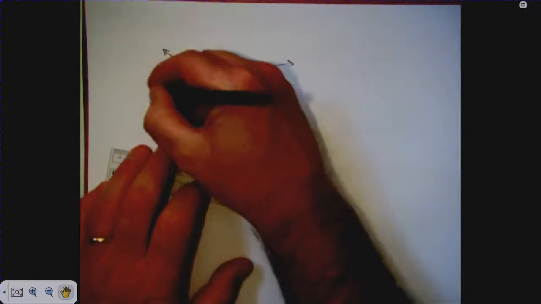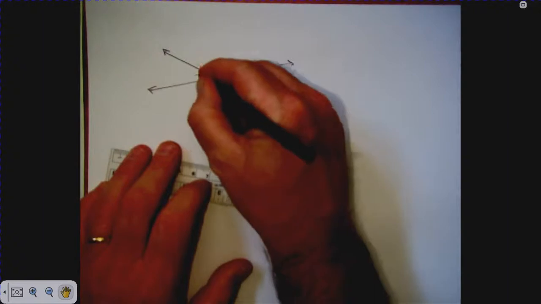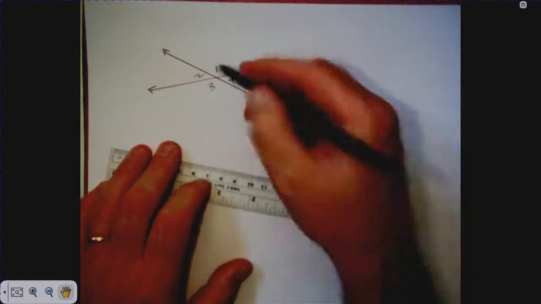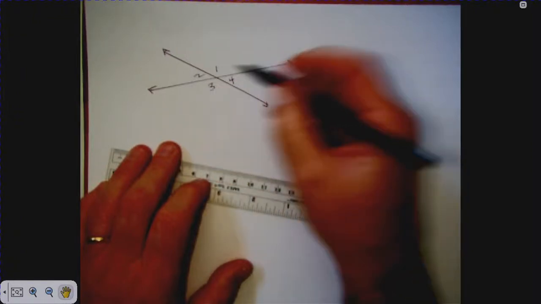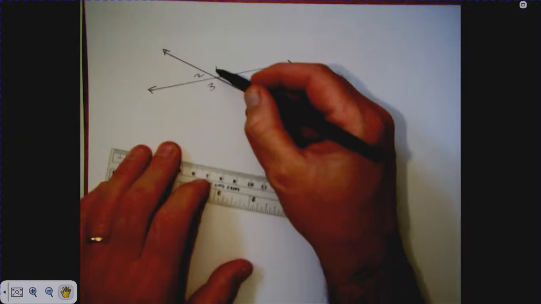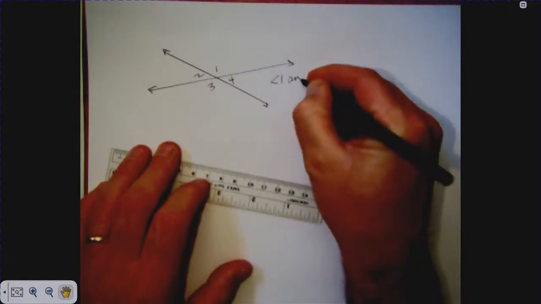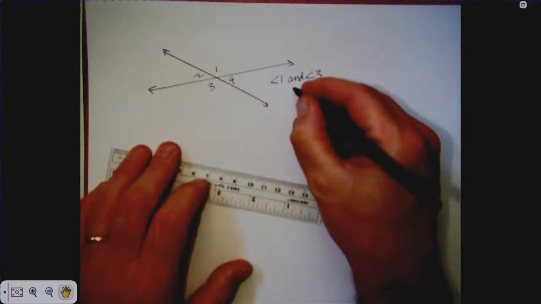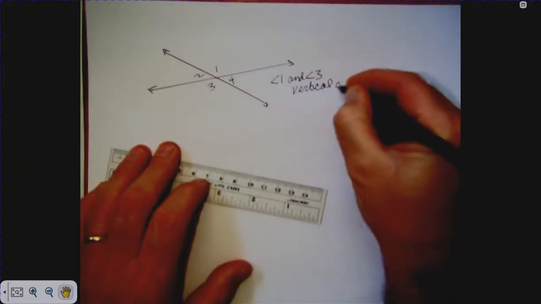I'm just going to name these angles 1, 2, 3, 4. With two intersecting lines, the angles formed opposite each other, like angle 1 and angle 3, are called vertical angles.